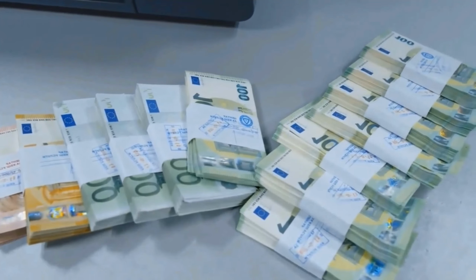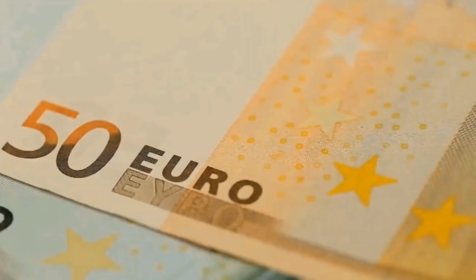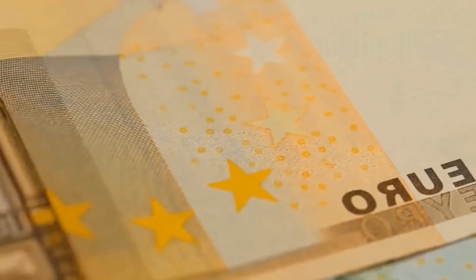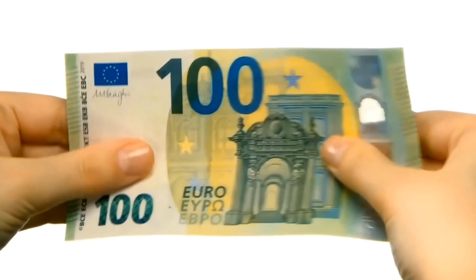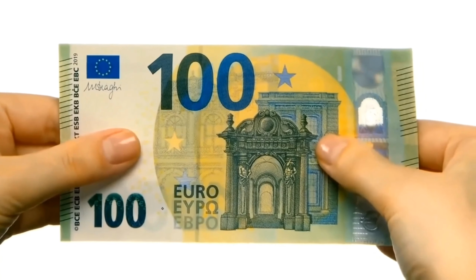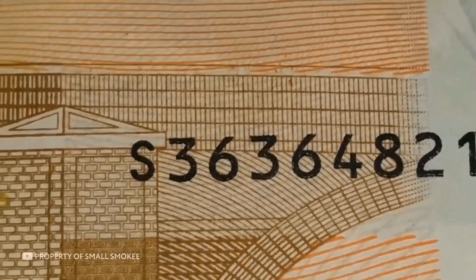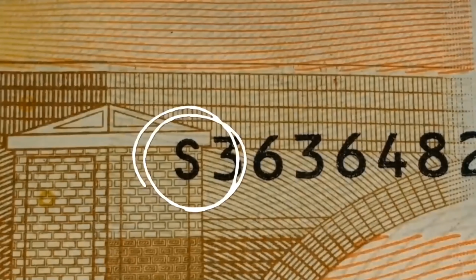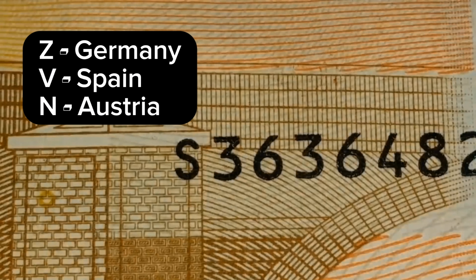Although the dollar is the most common currency in the world, in Europe it is better to have not dollars, but euros. The main European currency boasts a high total value of cash, beautiful banknotes and interesting features. For example, picking up a random euro banknote, you can determine for which country it was produced. Each country in the Eurozone is prefixed with a serial number with a letter representing it. For example, for Germany it is Z, for Spain it is V, for Austria it is N, and so on.